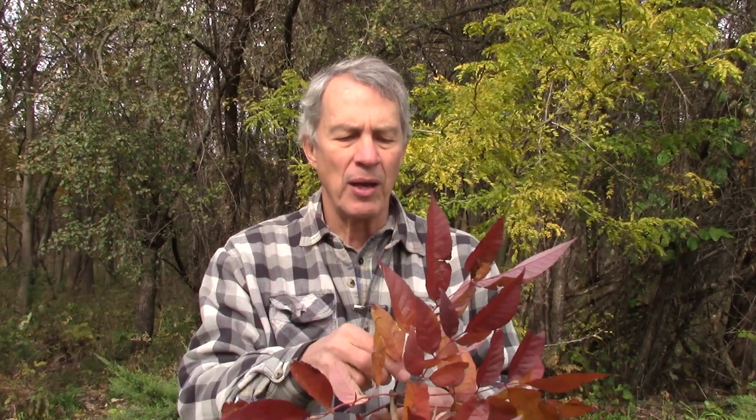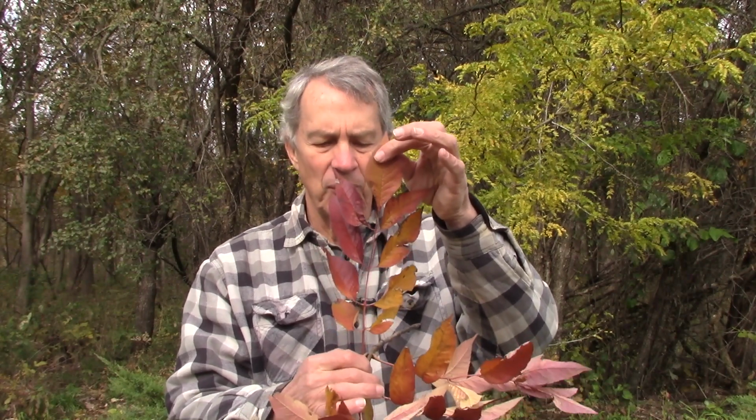Box elder maples and paperbark maples and a few others have a few leaflets, 3, maybe 5, and occasionally on the box elder 7, but the ashes will usually have 7 to 11 leaflets with 1 at the end. So there's an odd number, and so you have a leaf like this with 2, 4, 6, 8, 9 leaflets, and this is very common on ash trees.